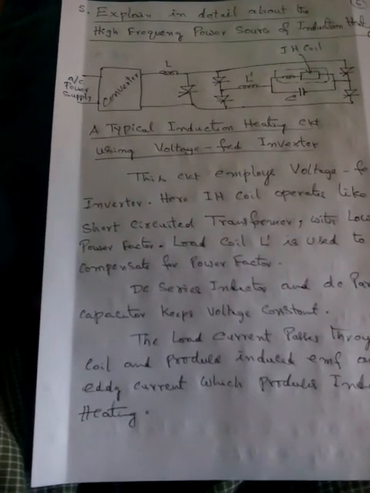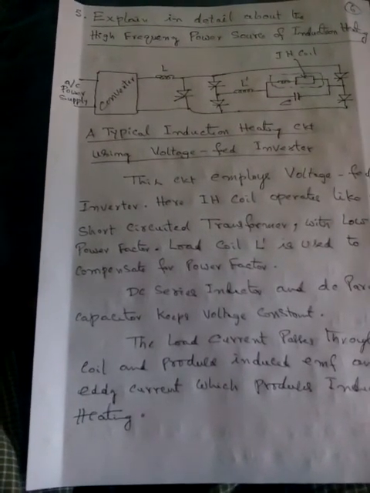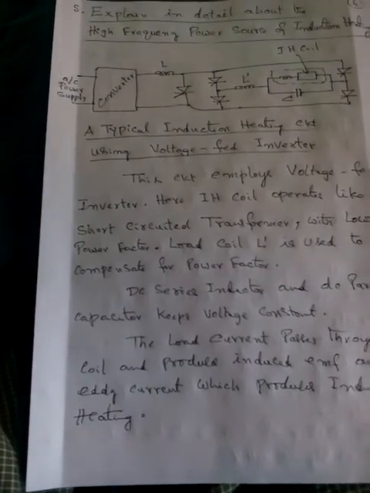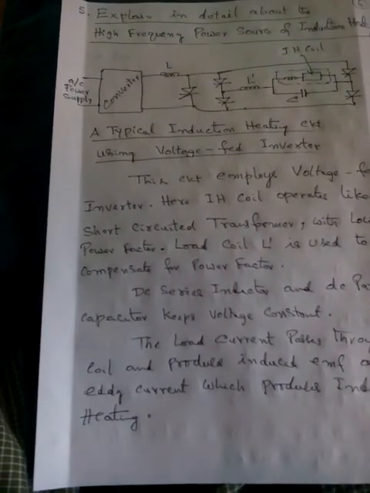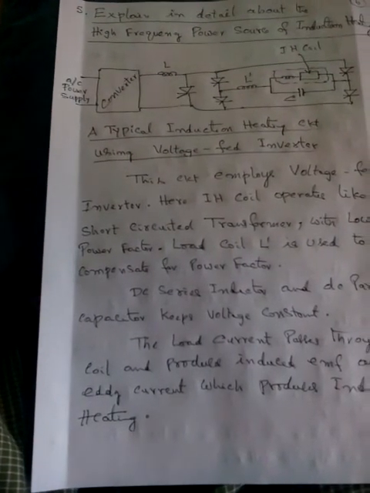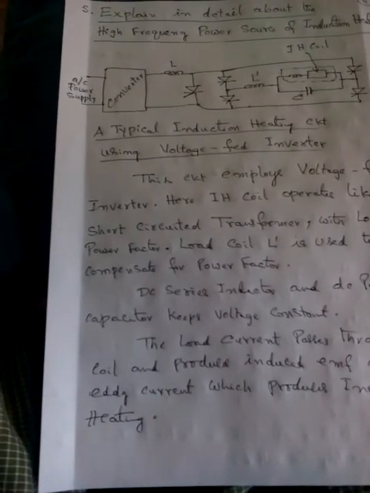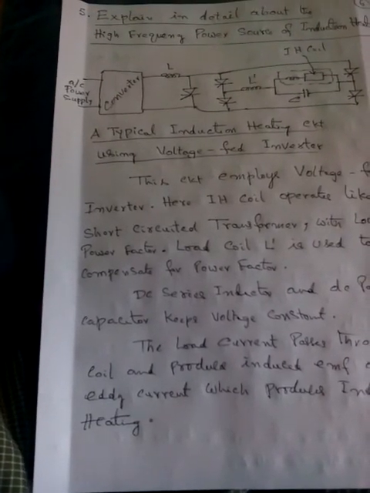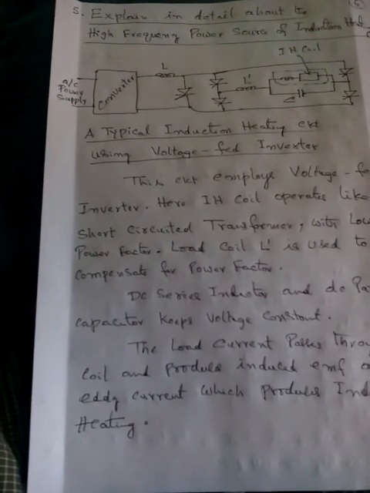Similarly, of course, for dielectric heating, you already know the principle, so there is no need to discuss it. I have already given detailed notes for dielectric heating yesterday, and please go through those notes.